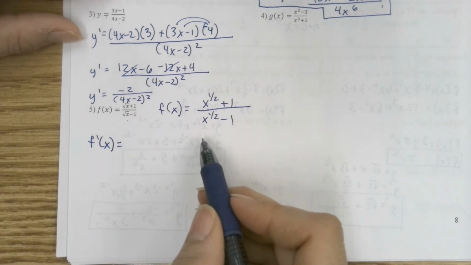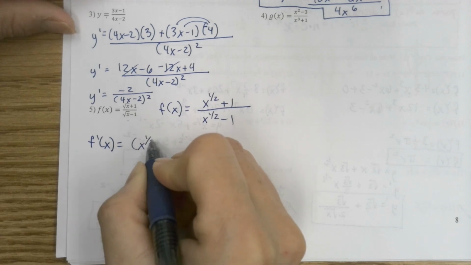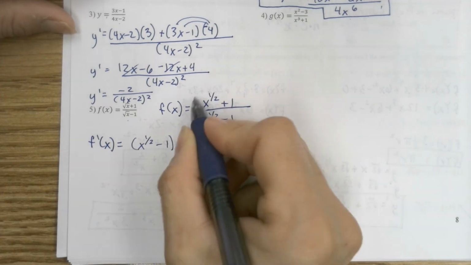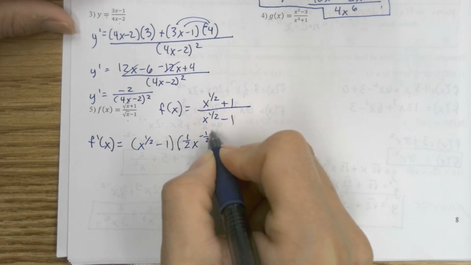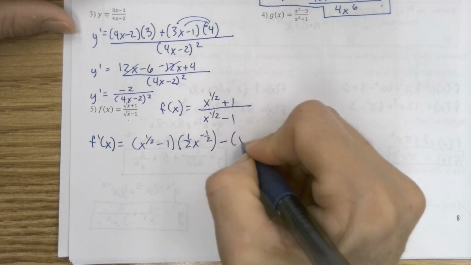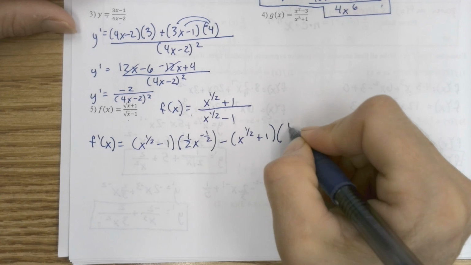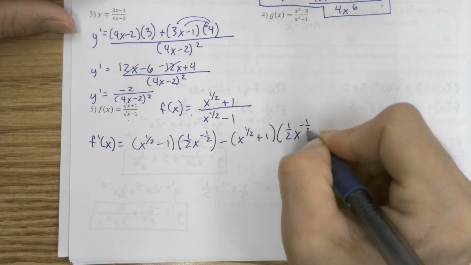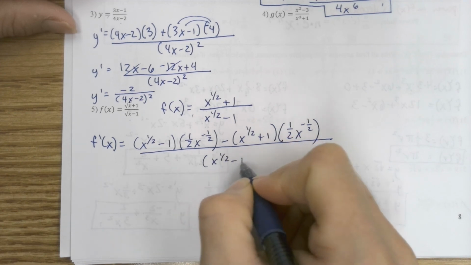All right, so now I'm going to start my quotient rule. So low d high minus high d low over low squared. So low is x to the 1/2 minus 1. D high, so that would be 1/2 x to the negative 1/2, minus high, which is x to the 1/2 plus 1, d low. So that's 1/2 x to the negative 1/2, all over low squared.